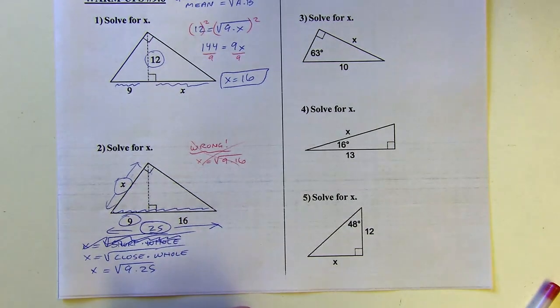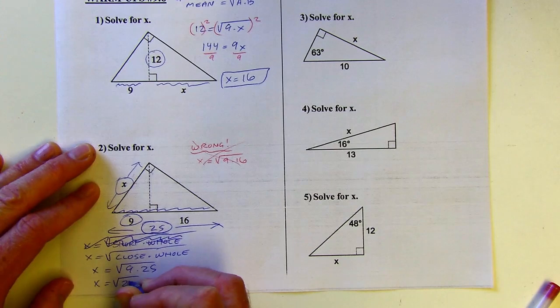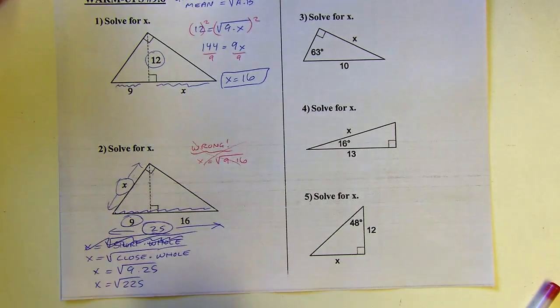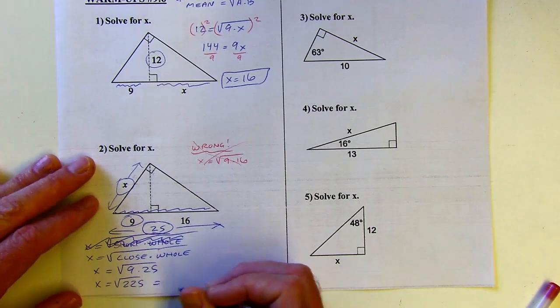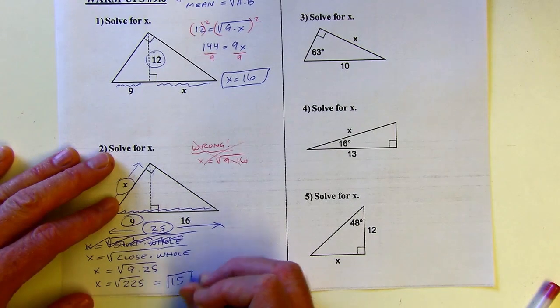Okay? And let's see, 9 times 25. I think this is going to come out to a perfect square here. I'd want to put this in simple radical form, but it turns out 225 is a perfect square. 15 times 15 is 225. So x is going to equal exactly 15 here.